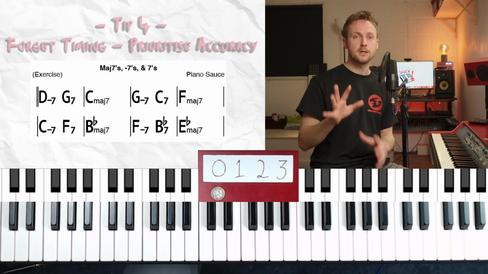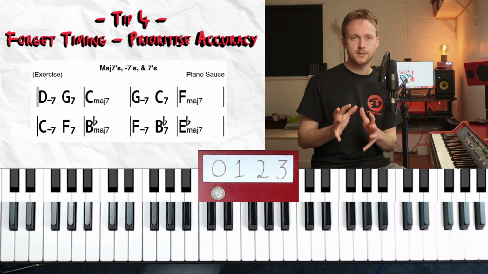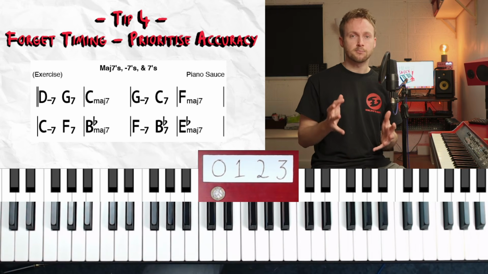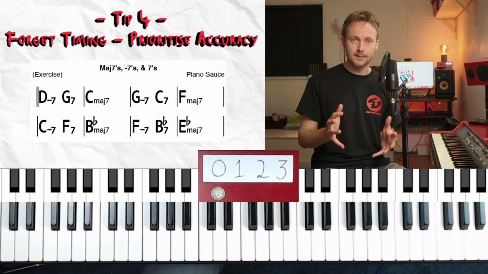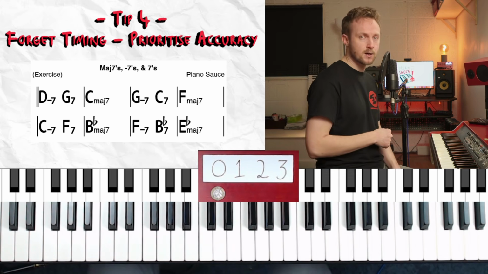And then the final tip is do not worry about speed or timing. All that matters is that you play these chords correctly. And in order to do that, you're probably going to have to go pretty slow and deliberate. This is how I would expect somebody new to this exercise to be working through it.